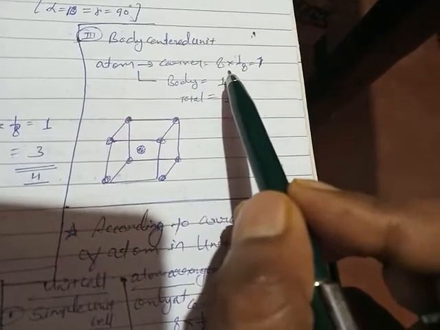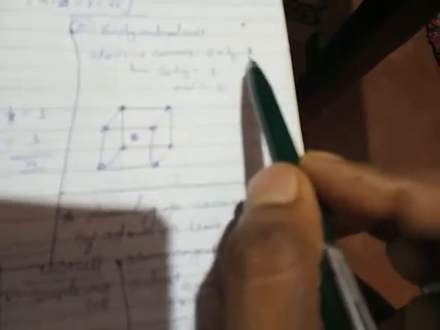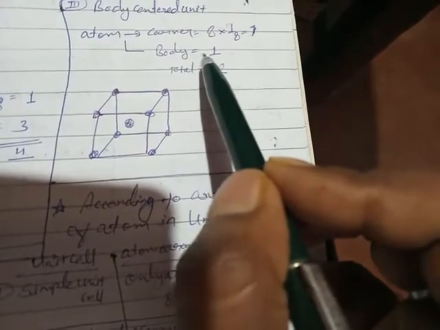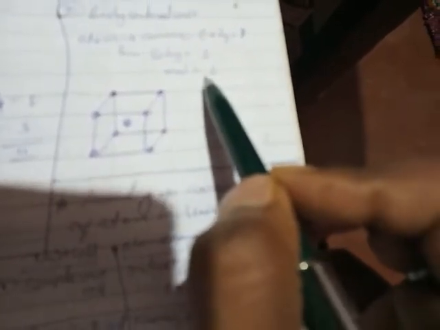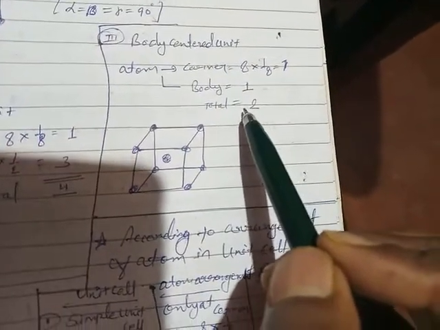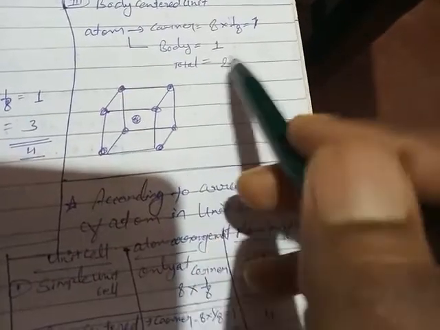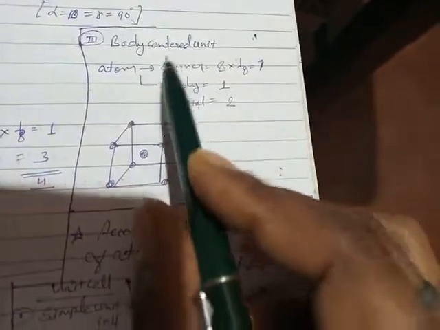So 8 into 1 by 8 is equal to 1, and inside the body 1 point is also there. So the total number of points, or rank, is 2. So this is called the body centered unit cell.